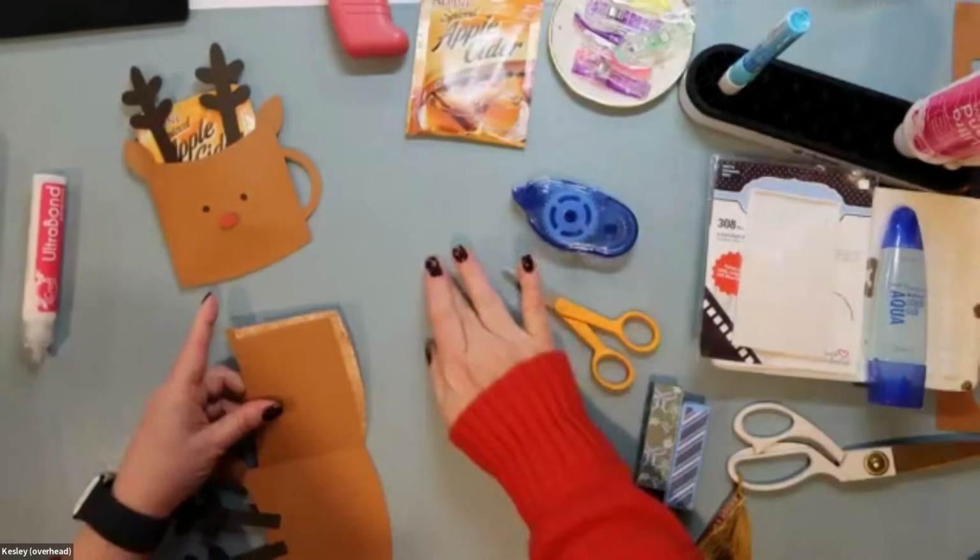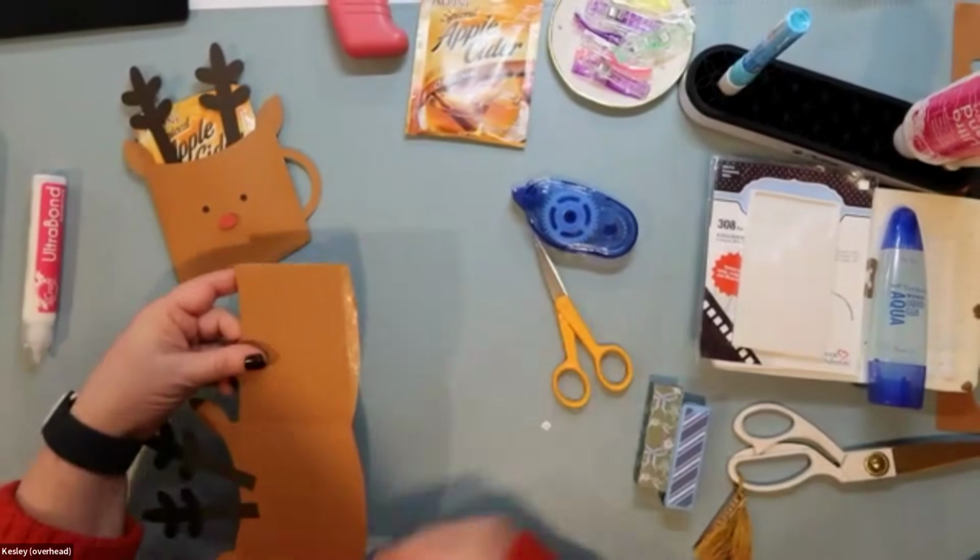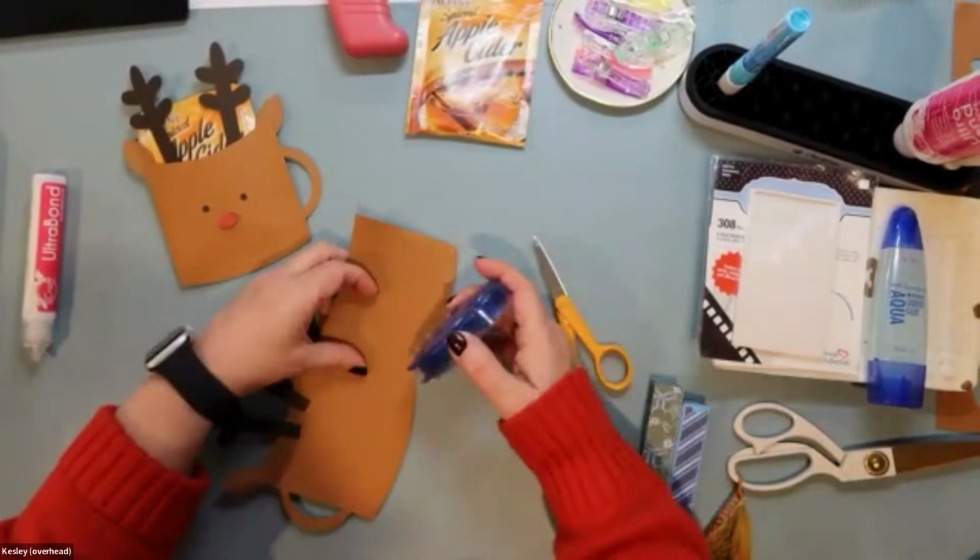And then right on the bottom. And if I get it on my table, I just roll it up like that and it comes right off. So you don't have to worry about that.